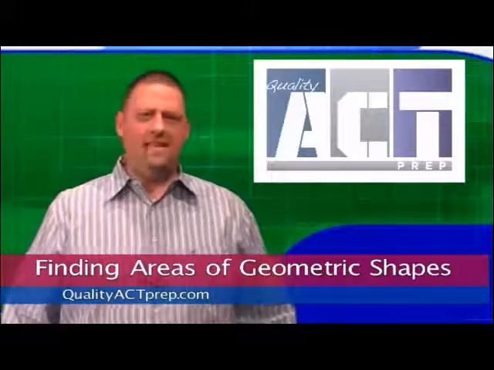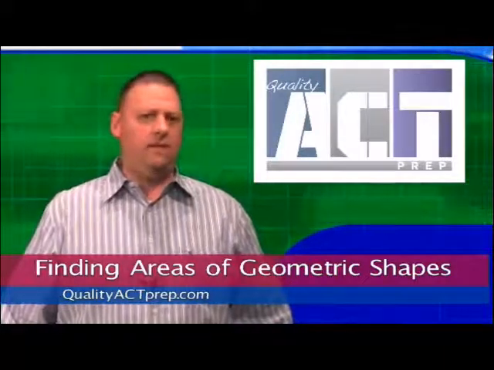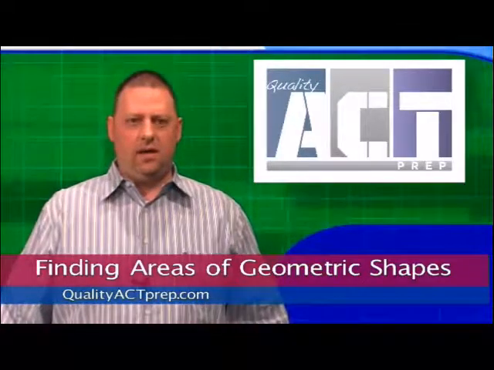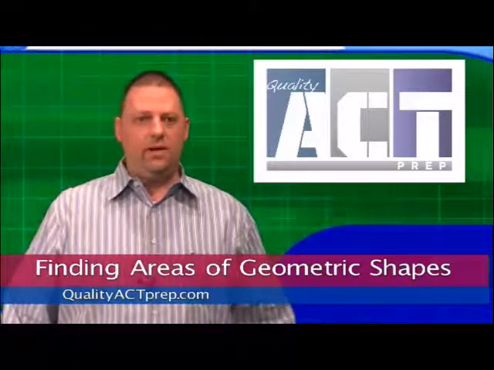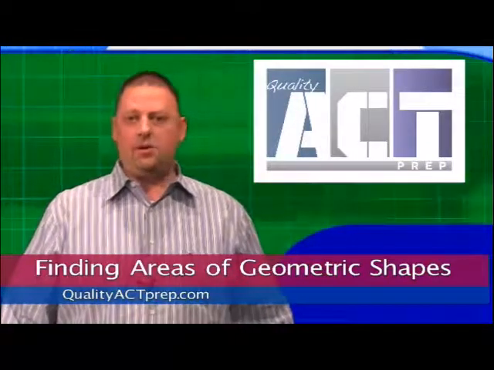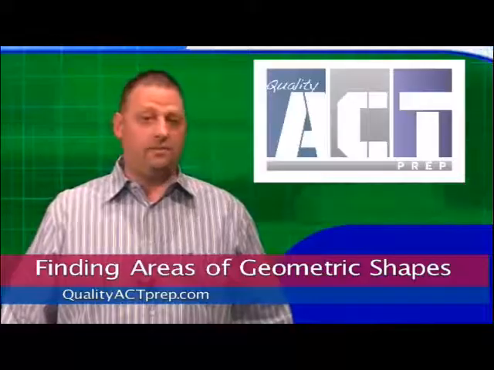The math portion of the ACT test will challenge your ability to find the area of geometric shapes. There are some formulas that we need to review for this purpose. I'll show them to you in the classroom. Okay, let's talk about area of geometric shapes.